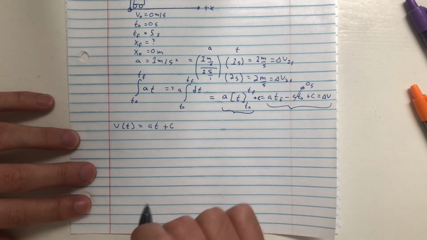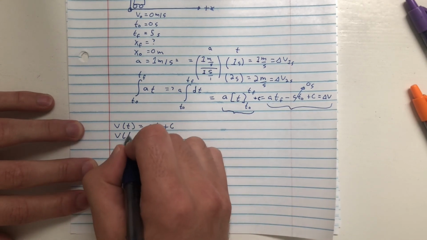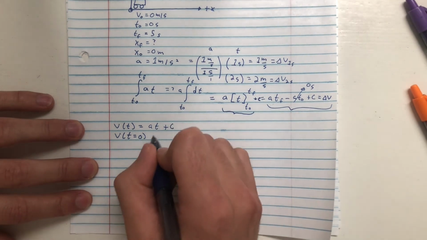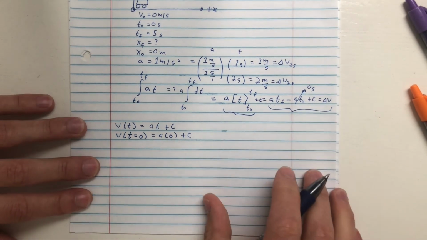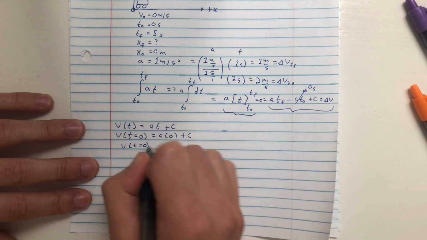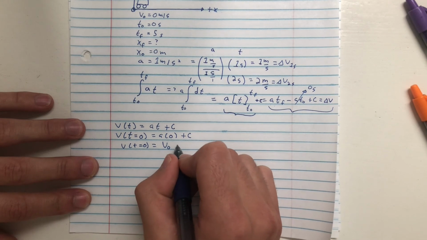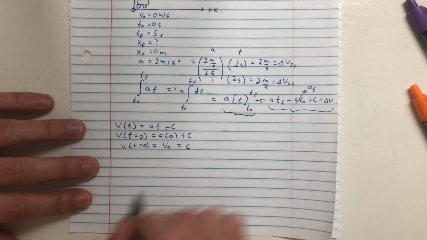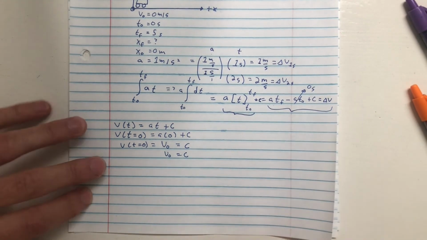Okay, so what's this plus c? We have to evaluate it. Well, what if we figured out the velocity at time t equals 0? Then that would be what? A times 0 plus c. Well, what is the velocity at time equals 0? The velocity at time equals 0 is always the initial velocity, which equals, so this is just 0, which equals c. So therefore, the initial speed equals c.